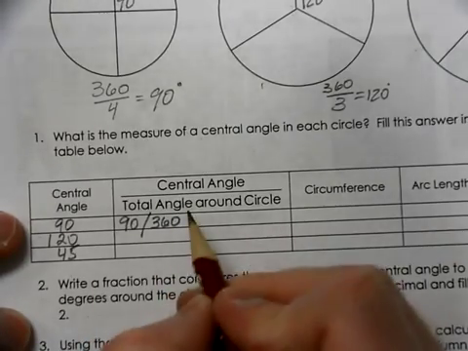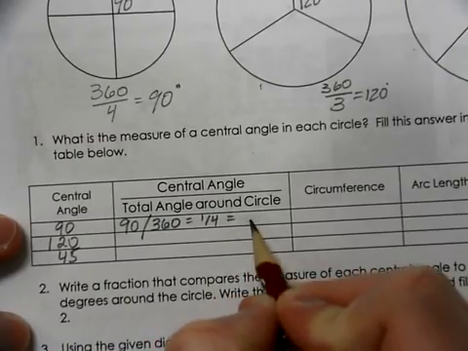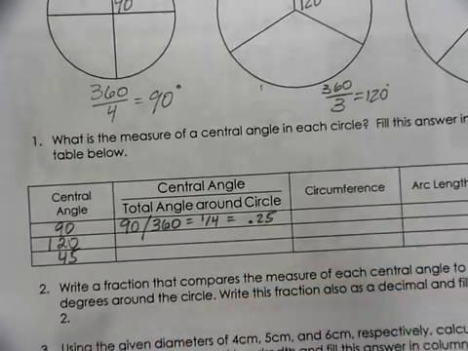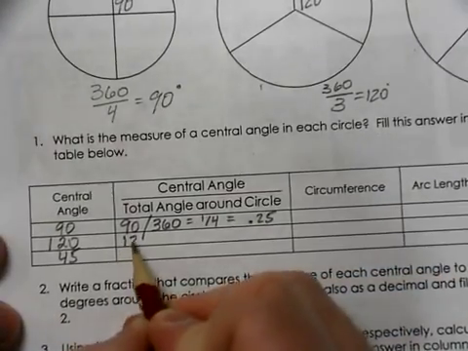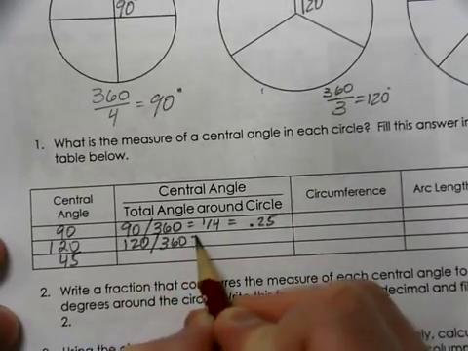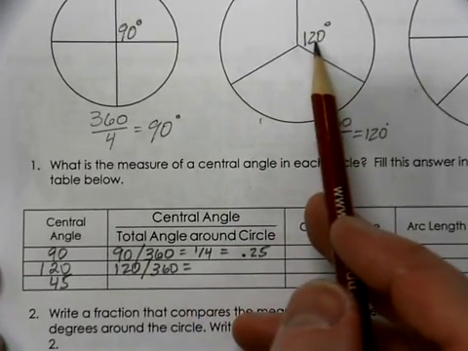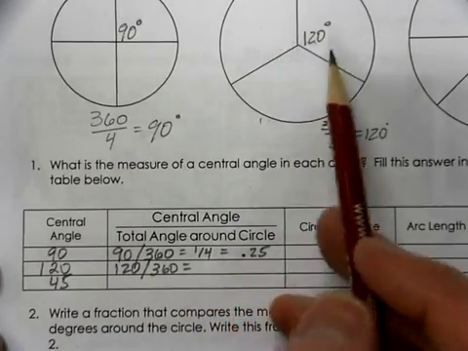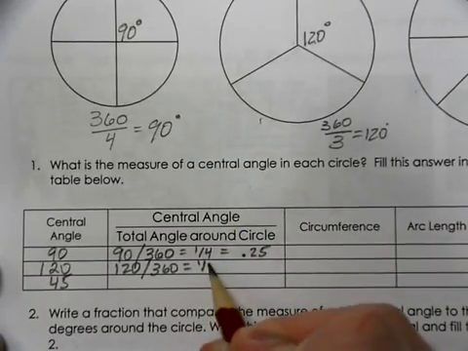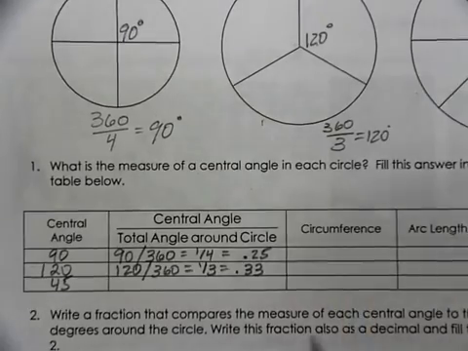So if you take 90 over 360, that can be reduced down to 1/4, which of course is 0.25. 120 divided by the entire circle can be reduced. If you look at your figure up here, 120 is one of the 3 pieces. So it's 1/3, and that's going to be 0.33, and that repeats.